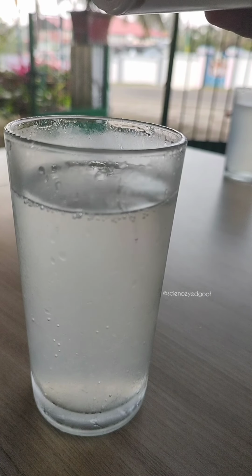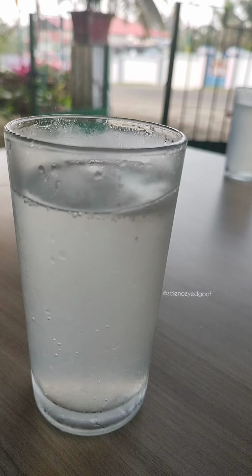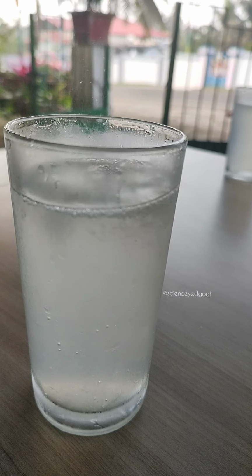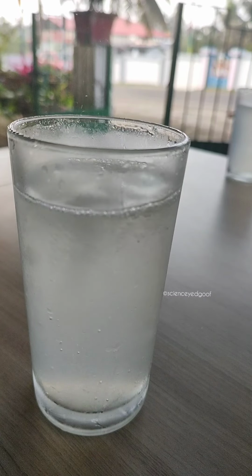Ever wondered what happens when you add salt to soda? It freezes, with tiny air bubbles streaming up, and it's so beautiful to watch. Almost appears magical.